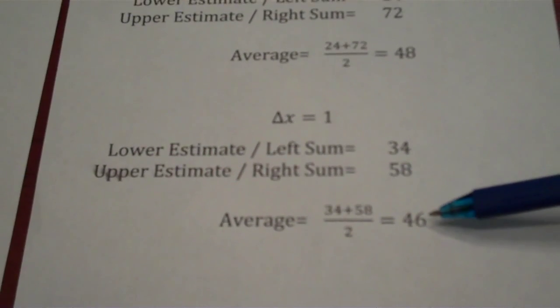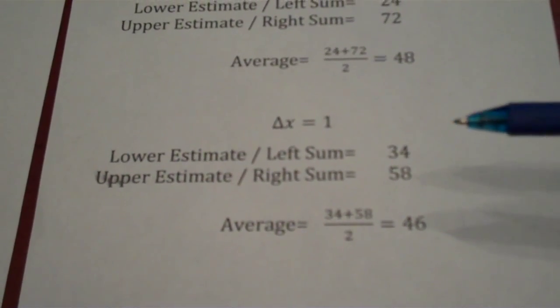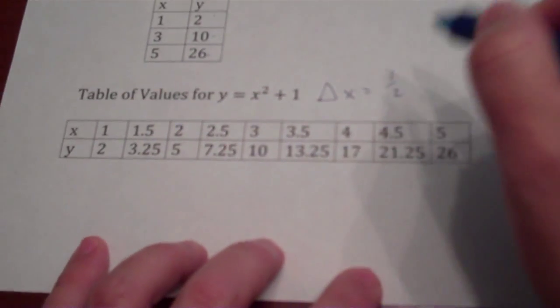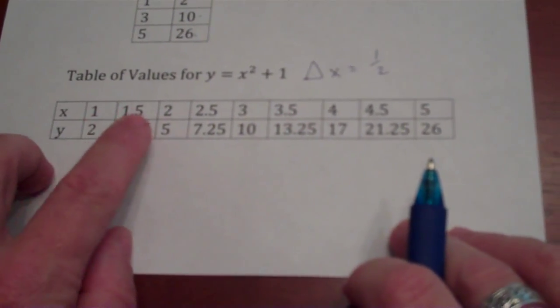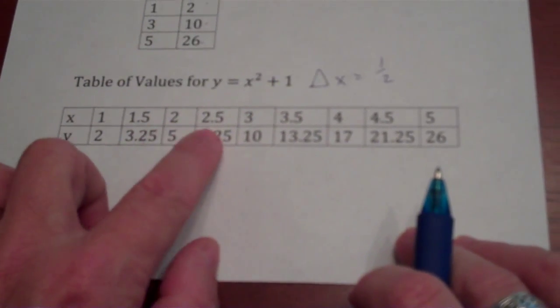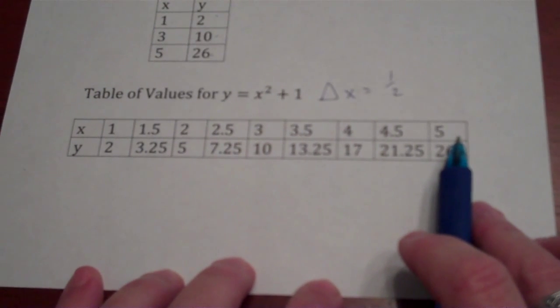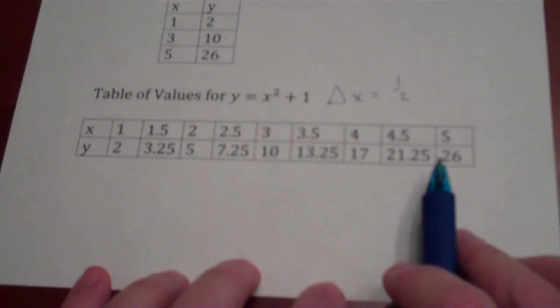I'm getting closer and closer. Finally, let's make delta x even smaller. Let's go back to my chart one more time, and instead of going by 1s, I'm going to go by halves. So I'll still start at 1, but then I'll do 1.5, 2, 2.5, 3, etc., all the way to 5. Let's take a look and see how these values translate to the graph.